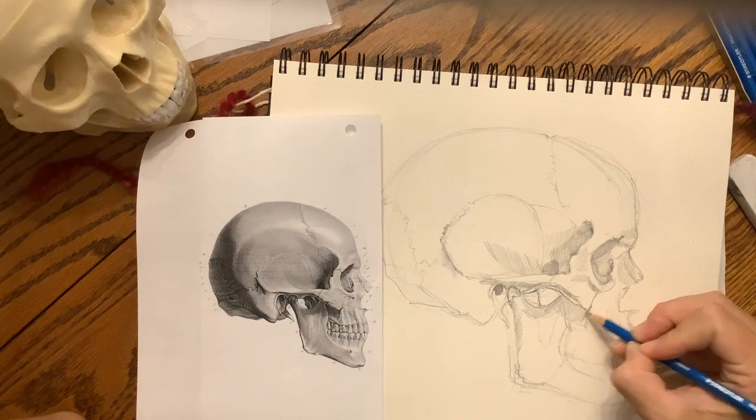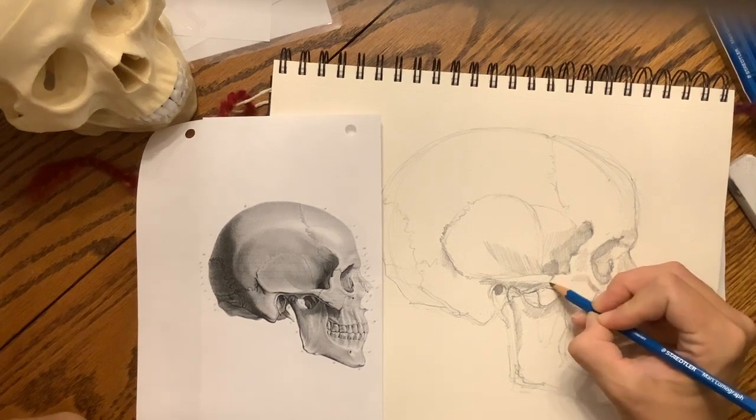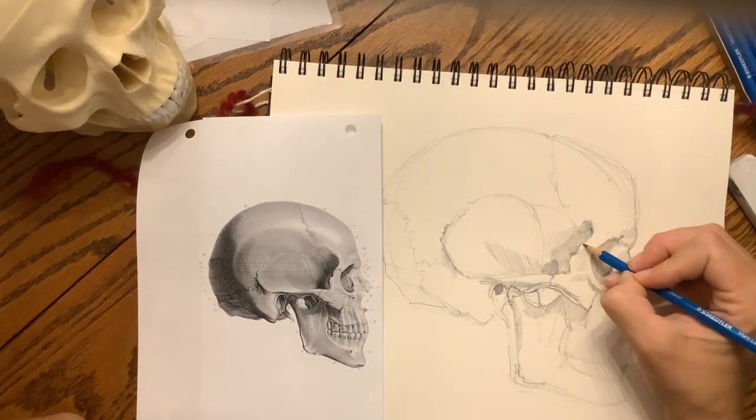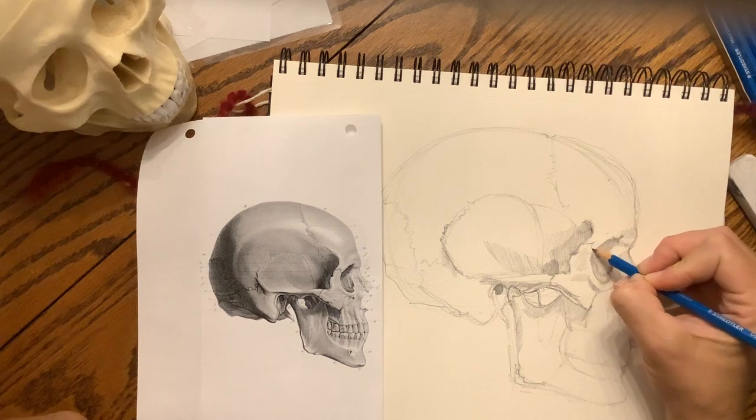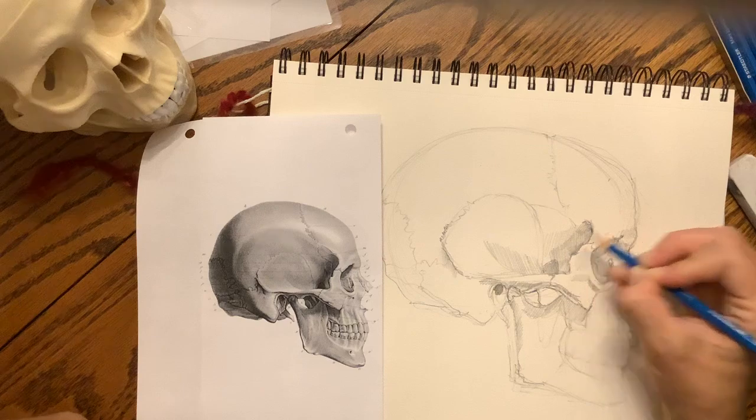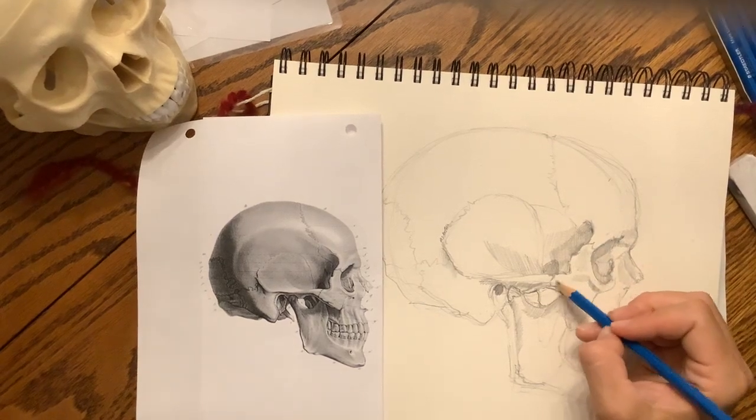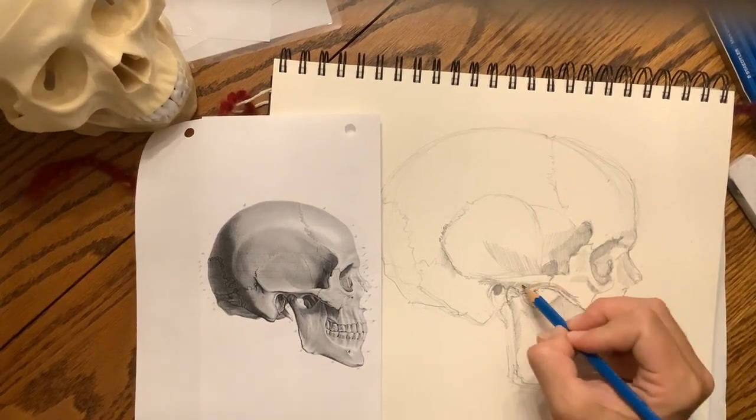See, we've got a connection point here between the malar bone. This is the malar, and here's where it ends, right here, right? And then we got the zygomatic arch.